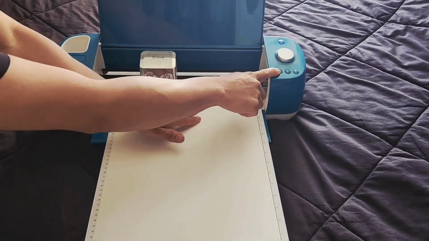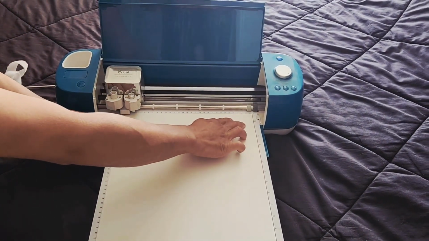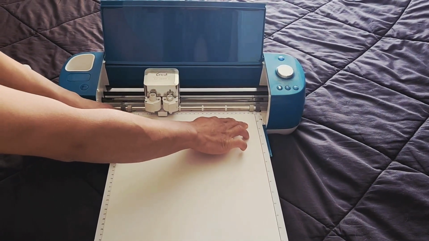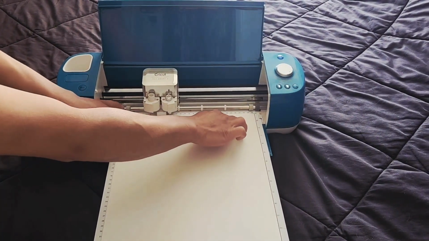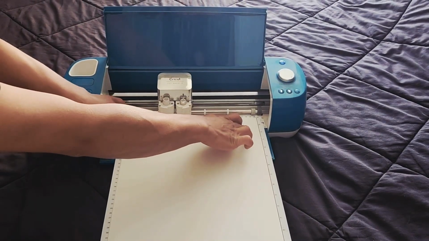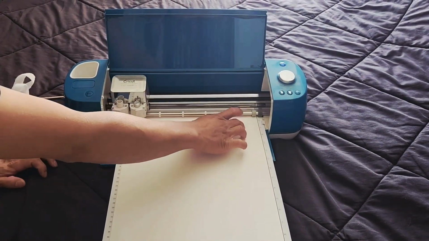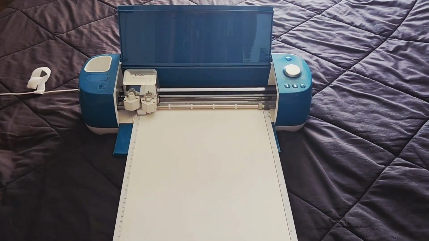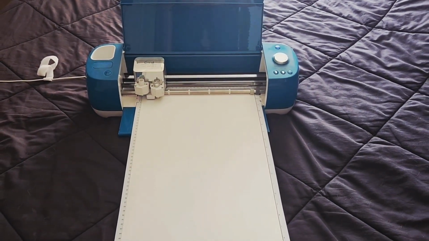And we'll hit this little button here. I'm going to hold this while it gets itself aligned. Hit the cut button. Still going to hold it, making sure the paper doesn't get snagged. And it's going to start cutting. Easy peasy.